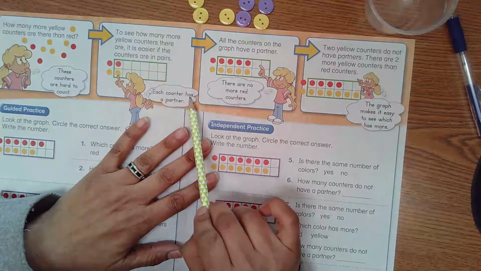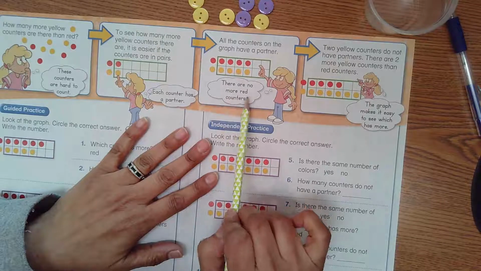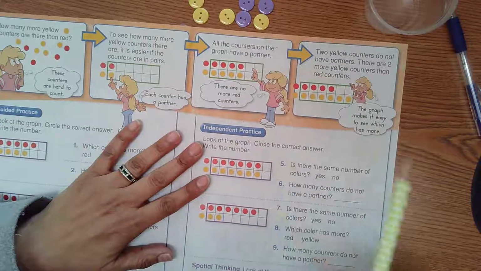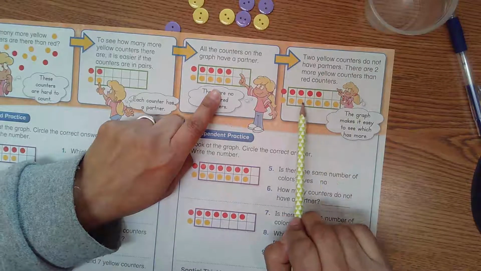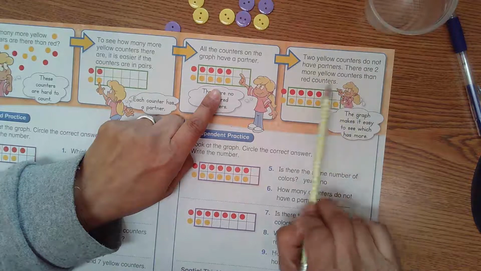So each counter has a partner. There are no more red counters. So let's see for the yellow. 2 yellow counters do not have partners. There are 2 more yellow counters than the red counters.